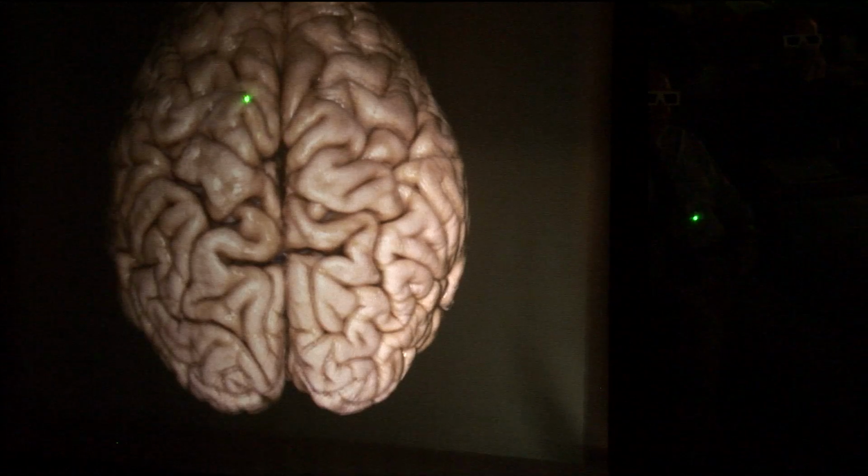Always look for the beautiful U. What is this again? Paracentral lobule. Always. Beautiful U, paracentral lobule. So this is central.